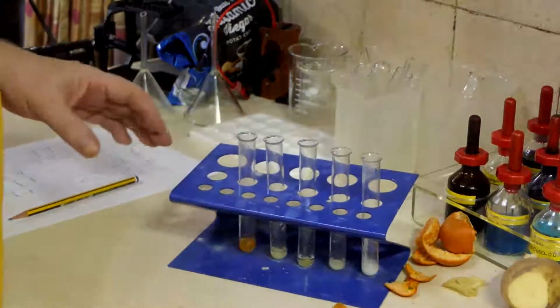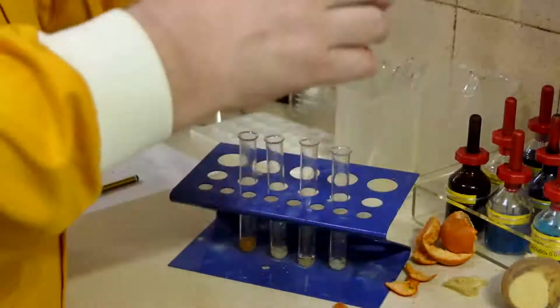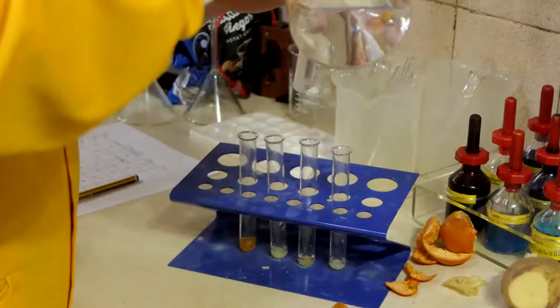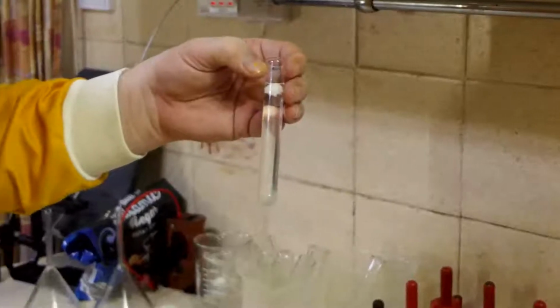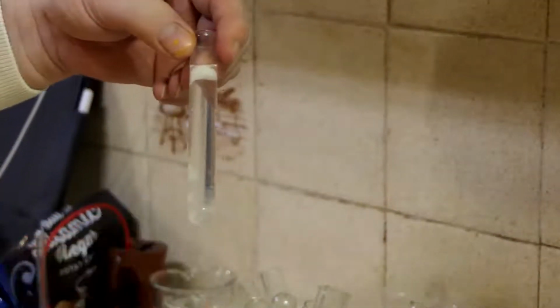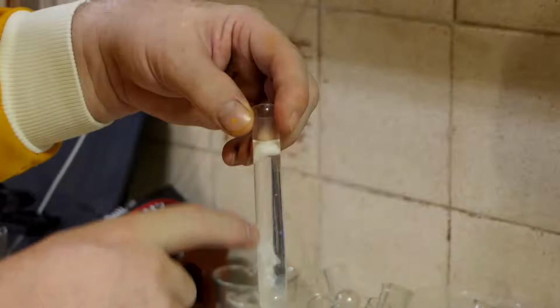Now, this is a bit subjective, this one, but I've got some cold water here, and let's add some cold water. And we want to see if this is cloudy. Well, I've got the egg that's all sort of decomposed here.